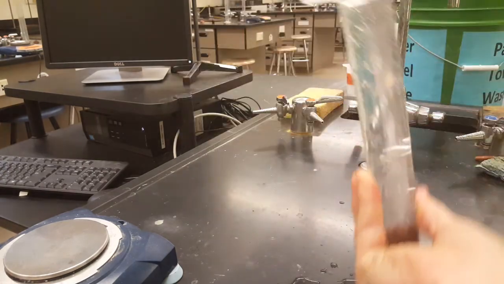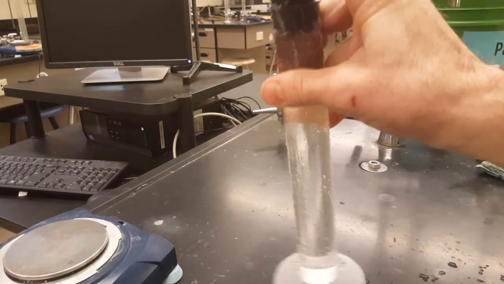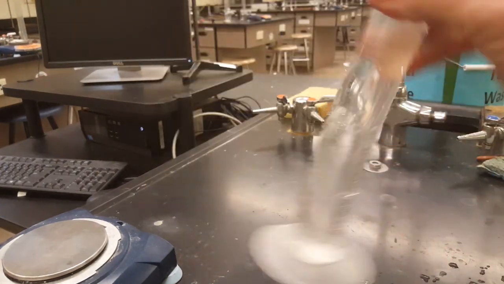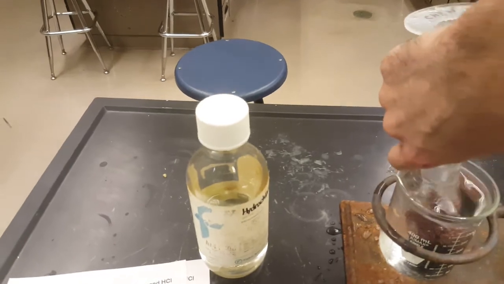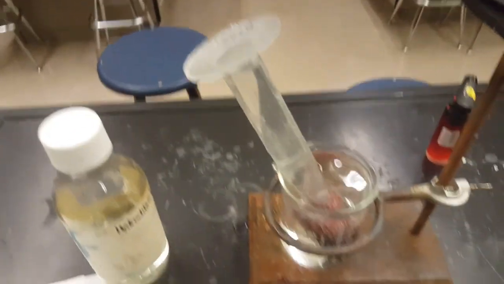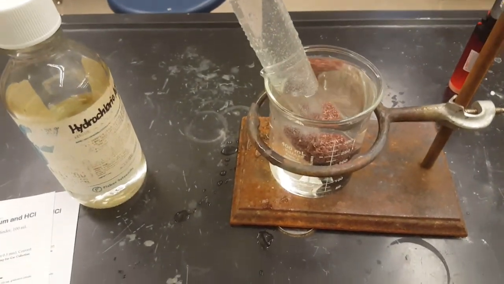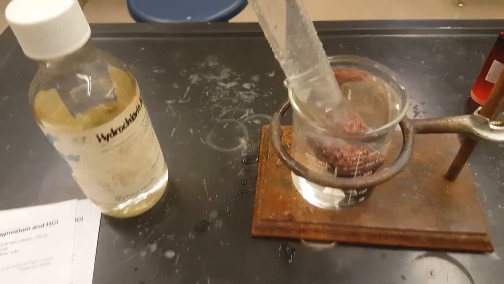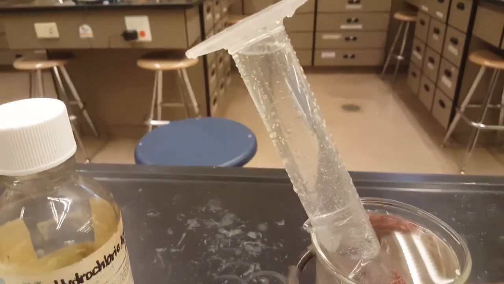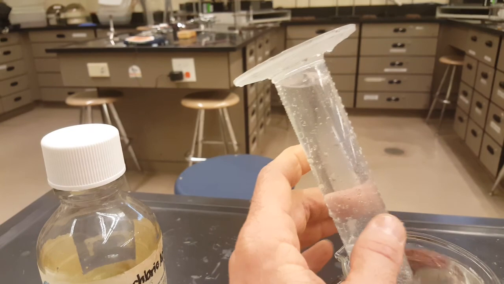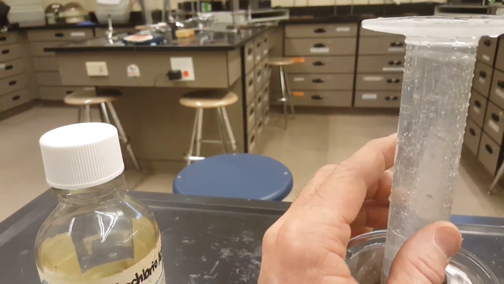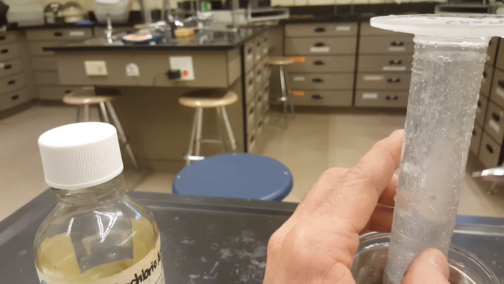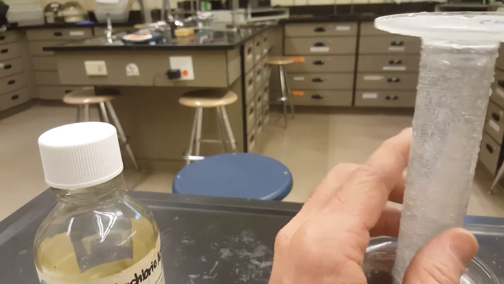mix it a few times, and then place it into your beaker. Now you can remove your finger once you've placed it into your beaker. The instant it's in there, this is the hard part. Air snuck in there. You can see that I'm making hydrogen gas, or what we suspect to be hydrogen gas.